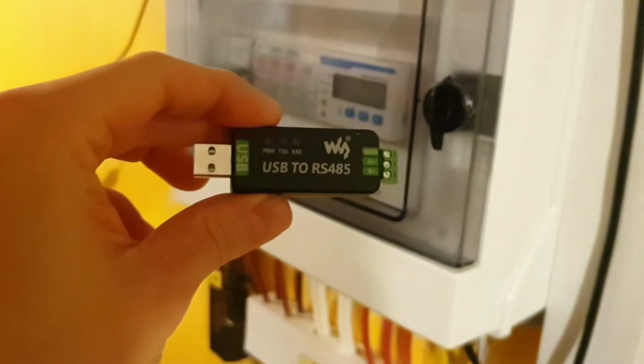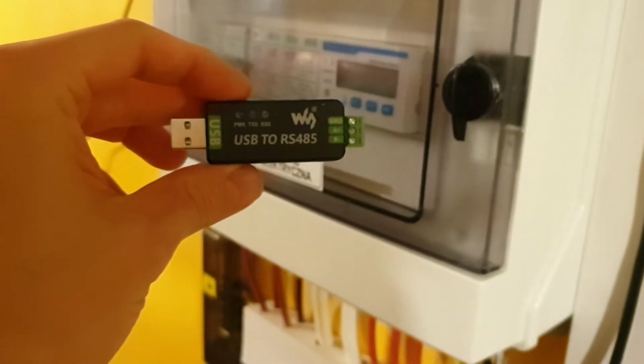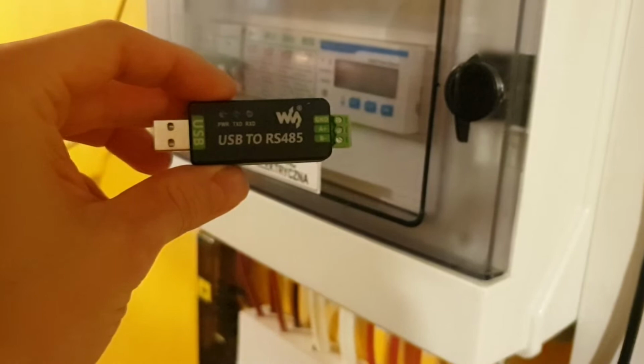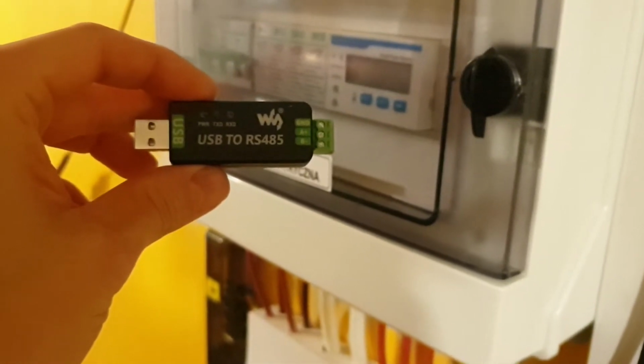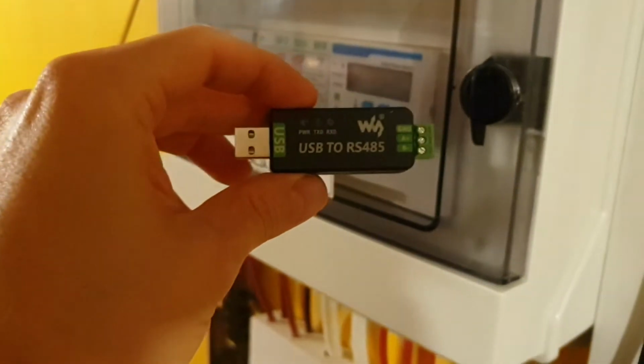And on the other end, we have two choices. The first choice is to use the cable connection. You can see that adapter which converts the RS485 protocol to USB.